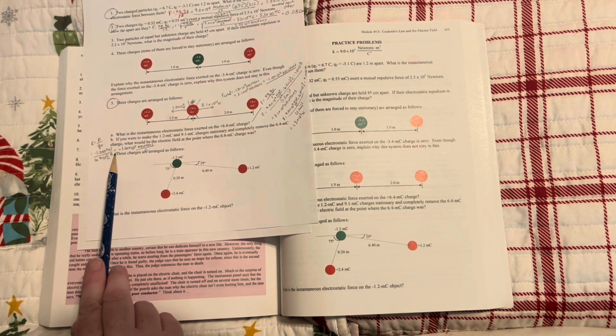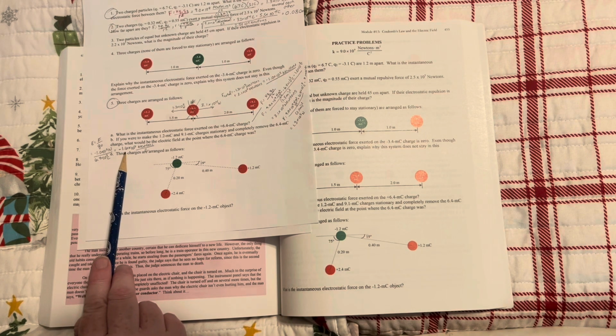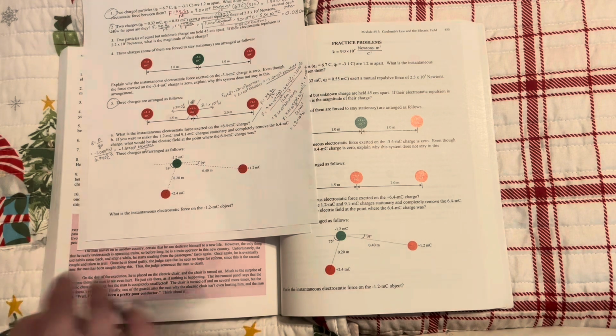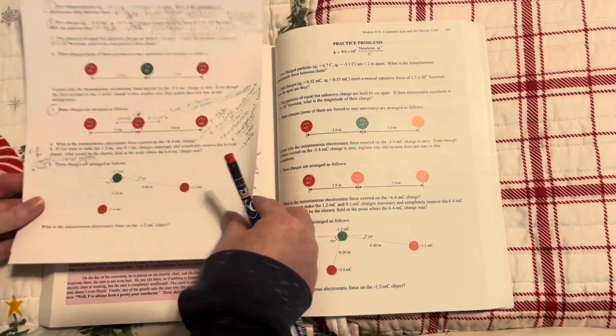And it's going to give me negative 1.6 times 10 to the 7th newtons per coulomb. And because it's negative, we know it's to the left. So that's the easier way to solve for that. Okay.